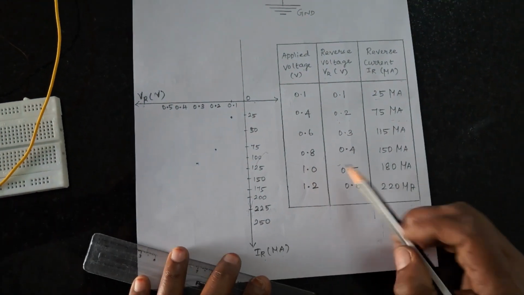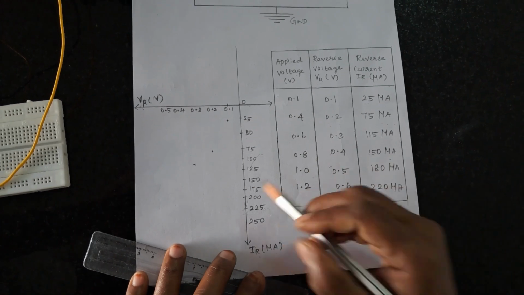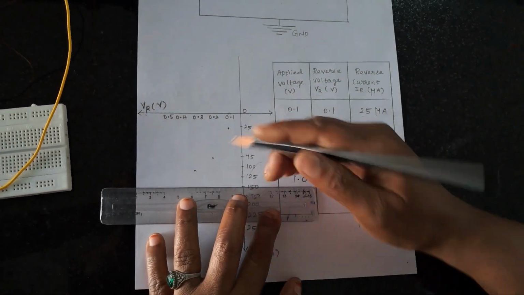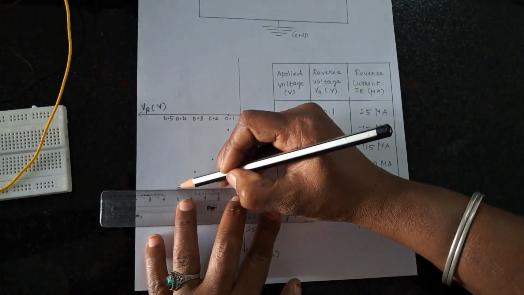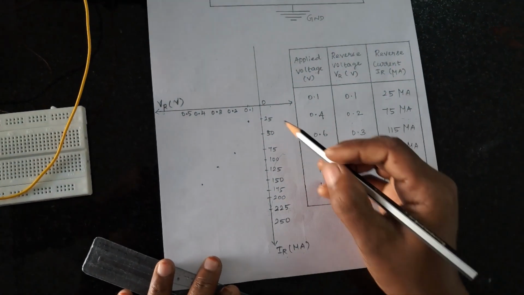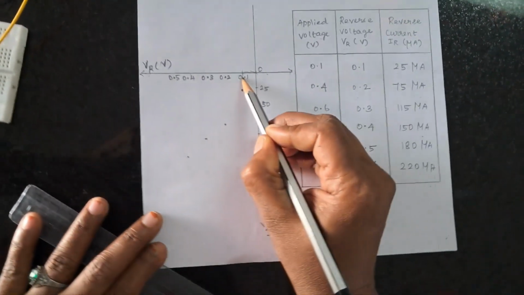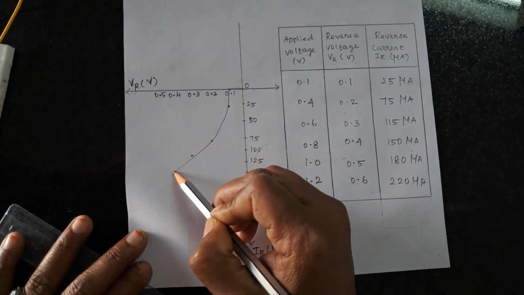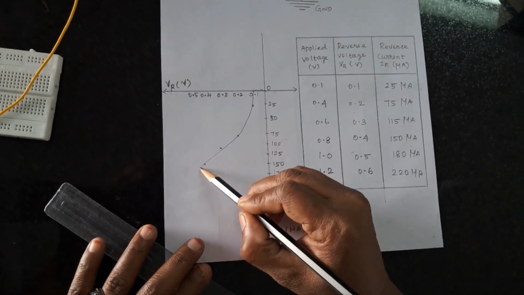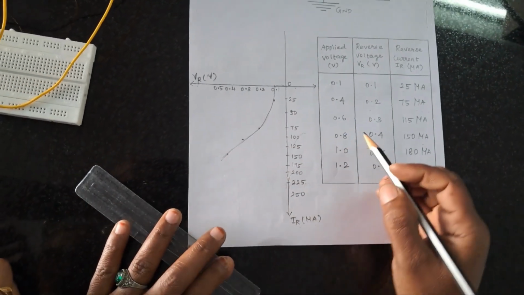Next our reading is 0.4. The value is 150 microampere. This is the point. We draw the line like this. This is our reverse bias graph.